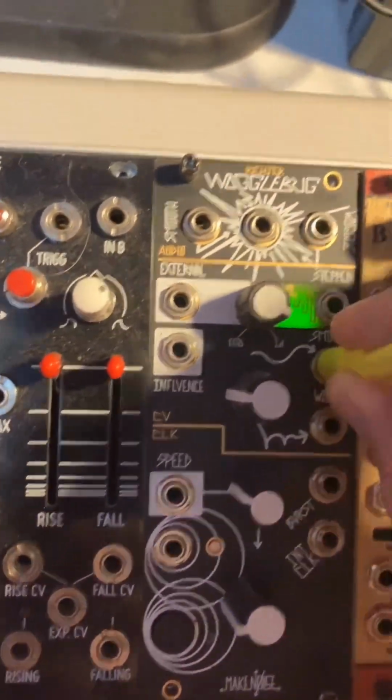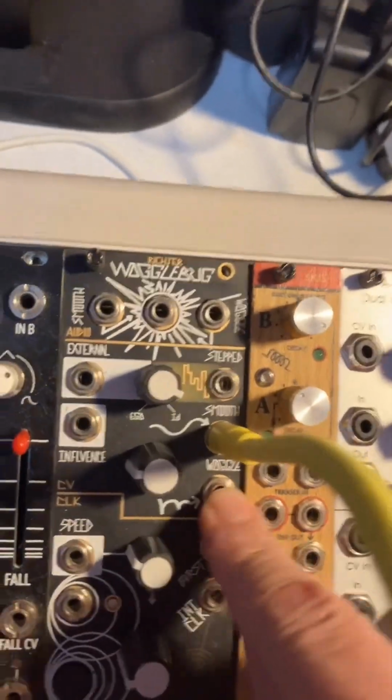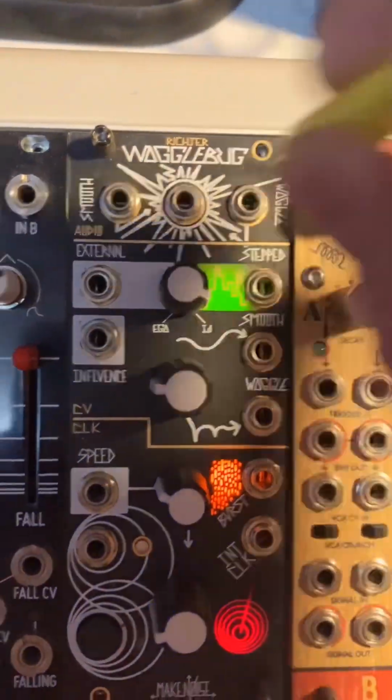This output here smoothly connects those random voltages, and the output labeled woggle, well, that one woggles.